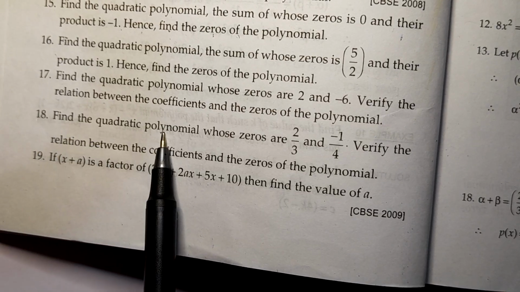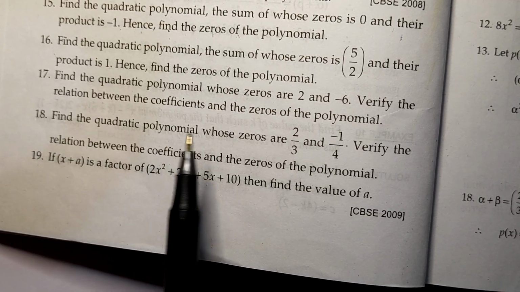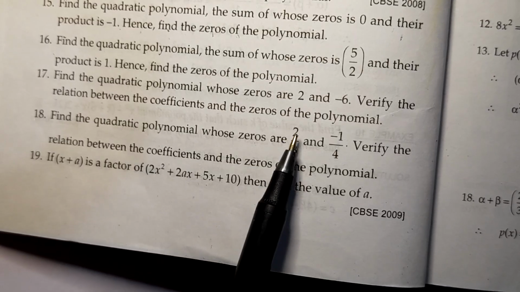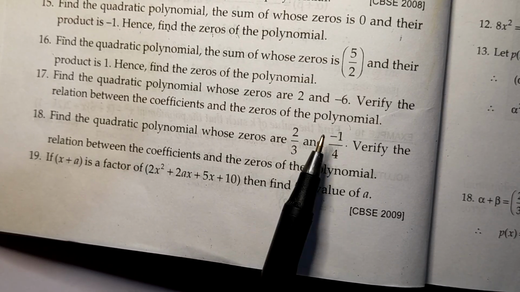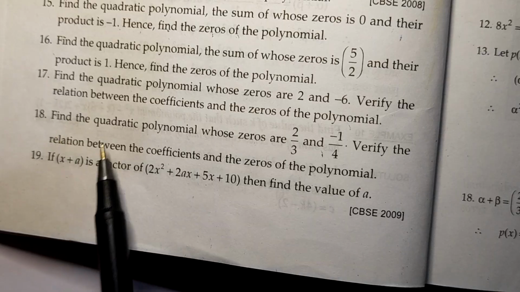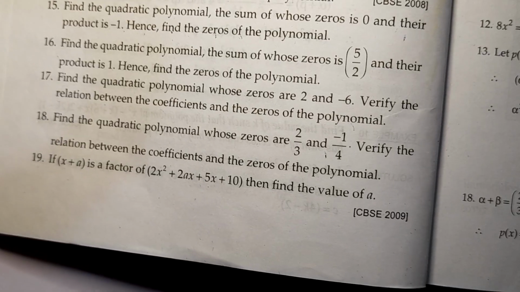Find a quadratic polynomial whose zeros are 2 by 3 and minus 1 by 4, that is the value of alpha and the value of beta. Verify the relationship between the coefficients and the zeros of the polynomial. What are the givens? The givens are the zeros of the polynomial.